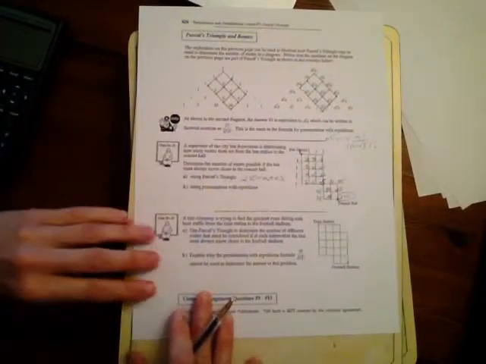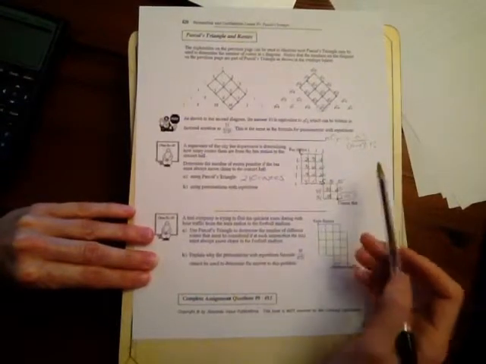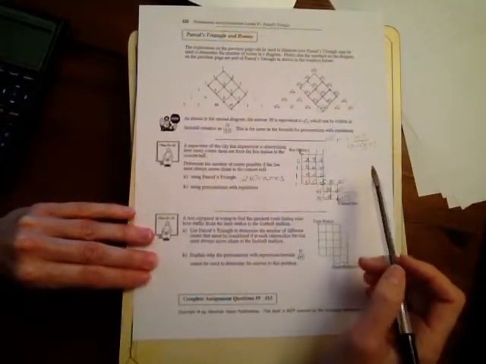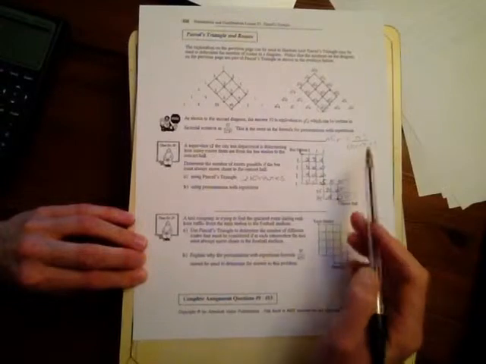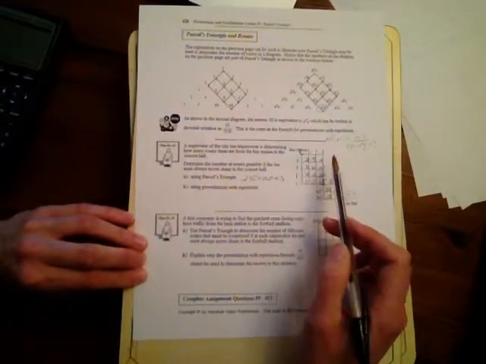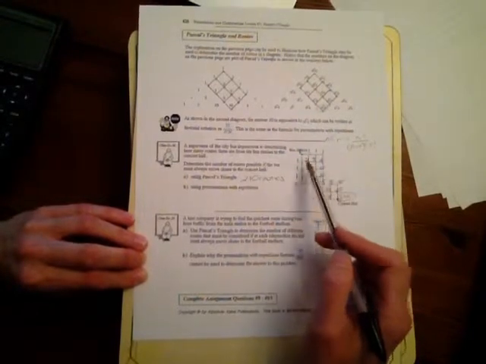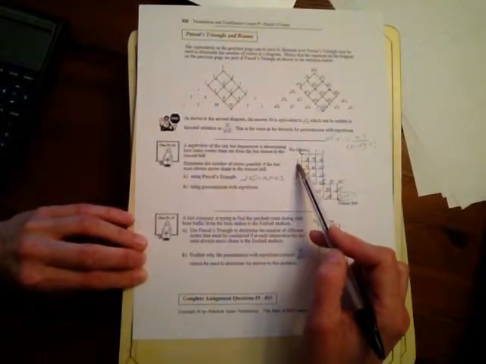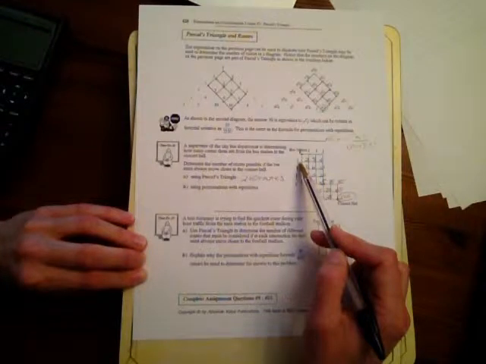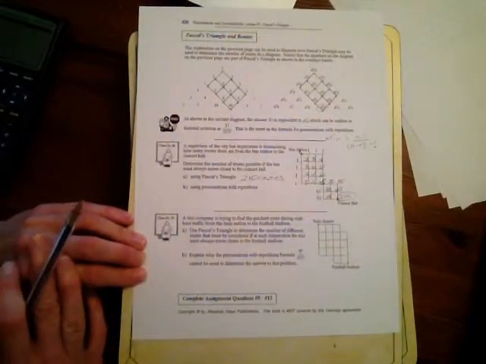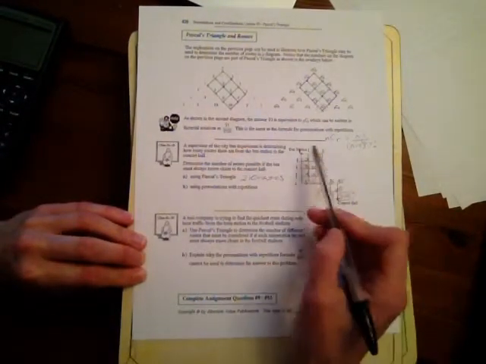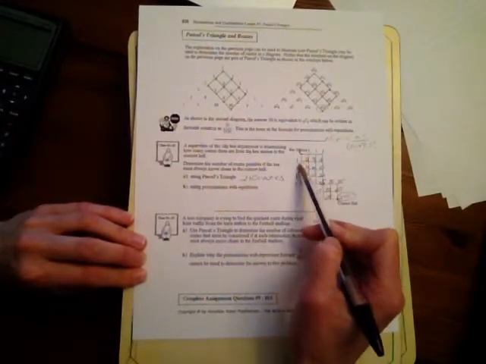Now, let's use permutations with repetitions. So let's just count how many ways we can move. So we have 1, 2, 3, 4, 5, 6, 1, 2, 3, and 1, 2, 3, 4.